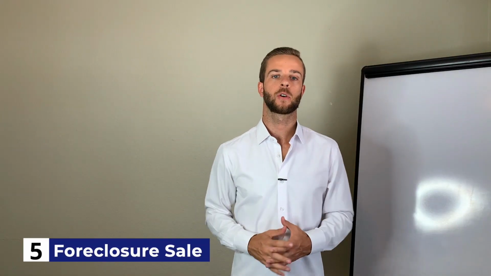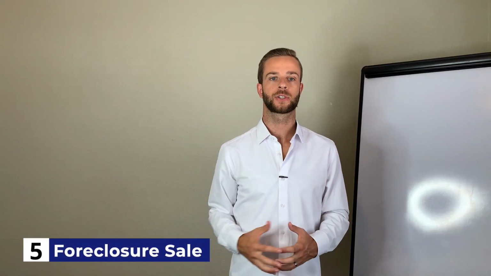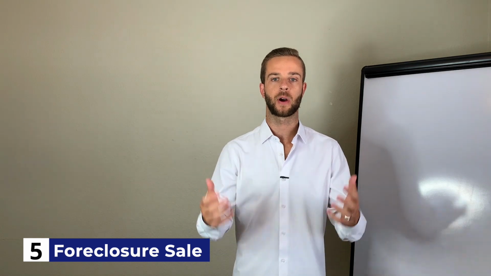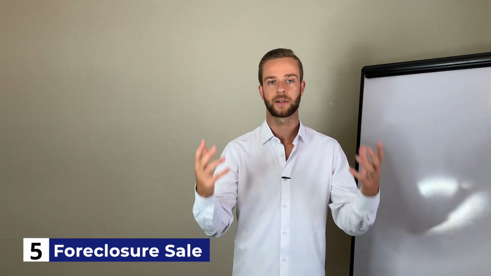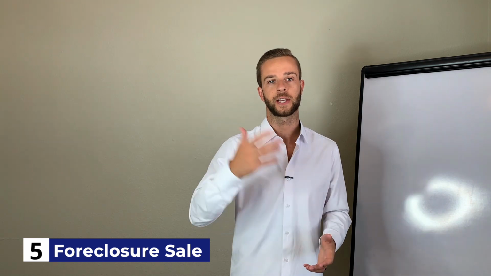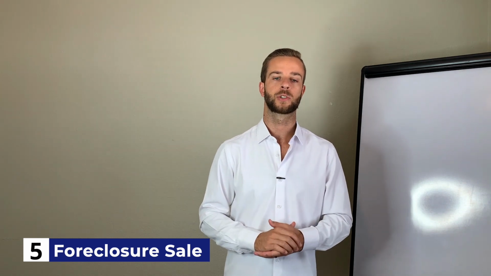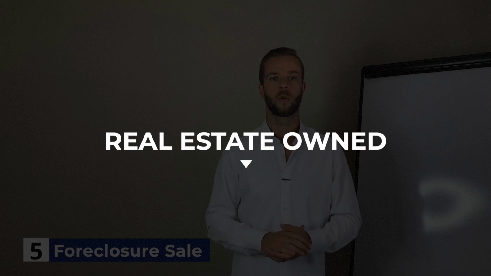Next would be the foreclosure sale. During a foreclosure sale, an investor can bid on the property, and if the bid fits the lender's criteria, then the property is sold to the new buyer. If no bid during the foreclosure sale meets the criteria of the lender, then the lender takes over the operating position, which is what we call real estate owned or REO.